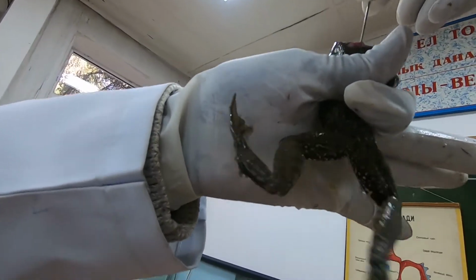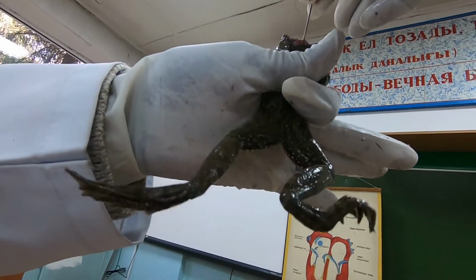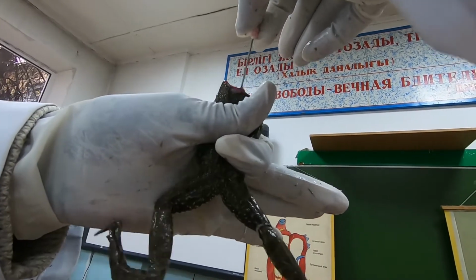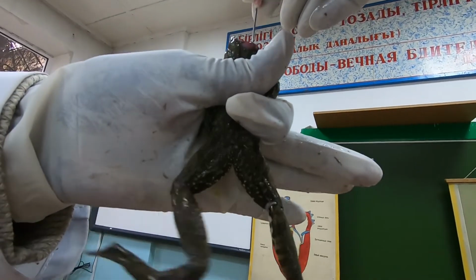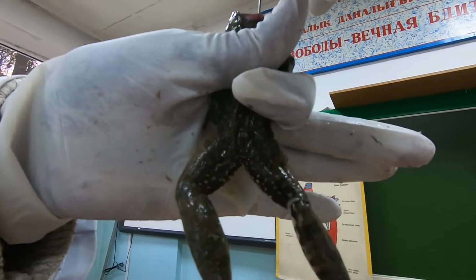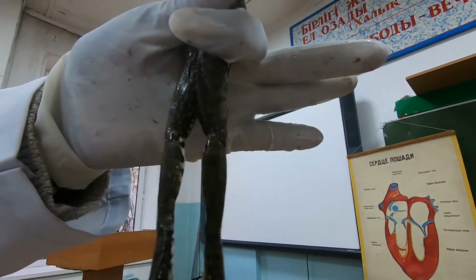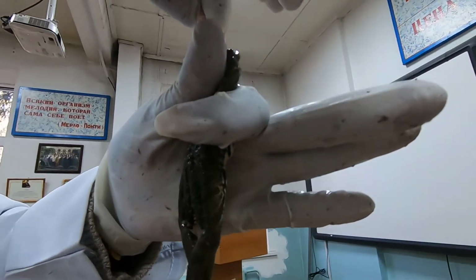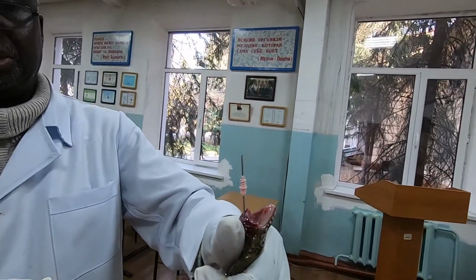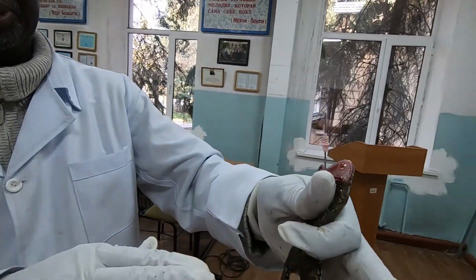Can you see it? Now we're paralyzing the central nervous system. Okay, that's it. You see, it doesn't want to die, but it is still alive. We're just paralyzing it. The heart is still beating.